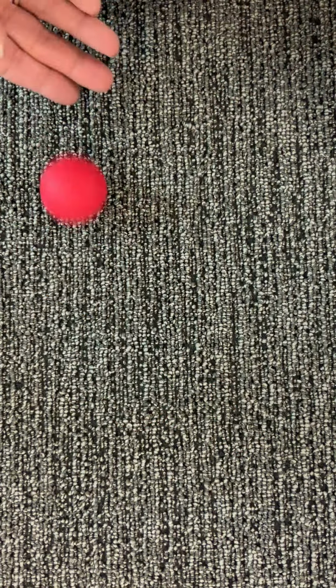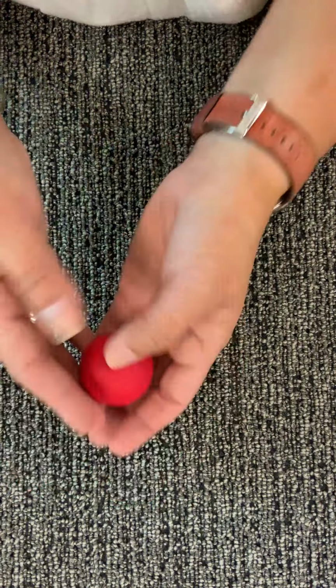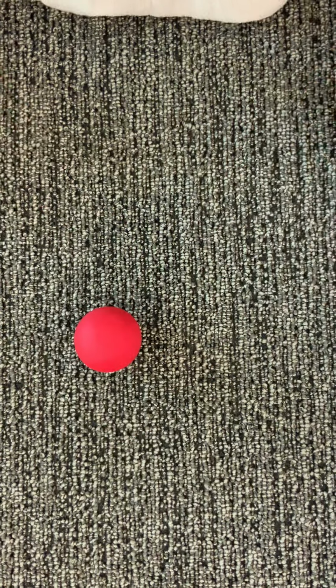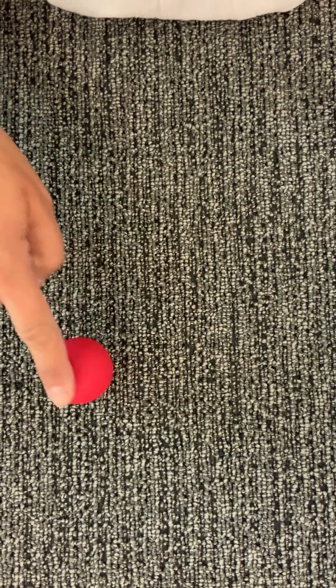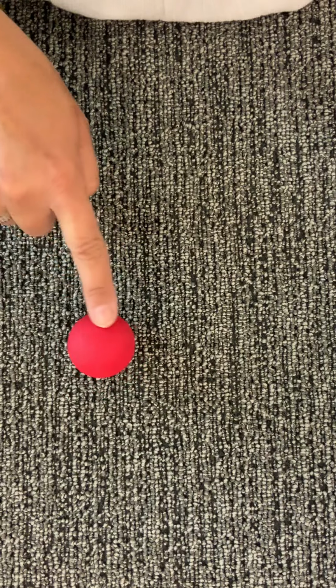So let's talk about shapes that can roll. We know a ball can roll. Watch this sphere. We know that it can roll. Let's think about why. Well, a sphere doesn't have any corners. It doesn't have any flat faces. There's nothing that stops it from rolling.